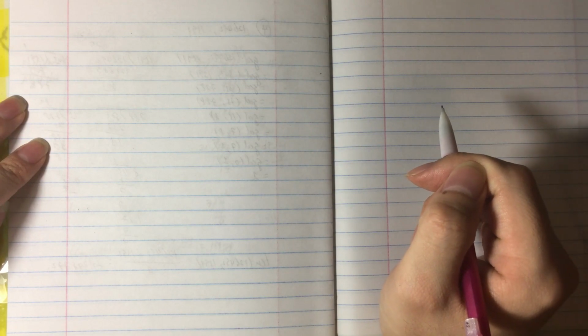Hello everyone. Today, let's continue with elementary number theory. First of all, let me introduce a theorem called Bezout theorem.